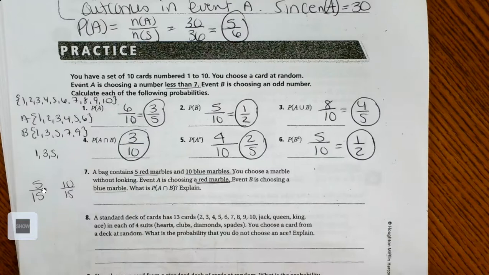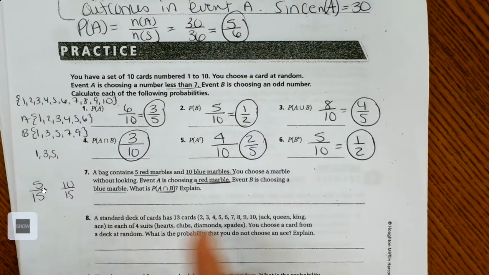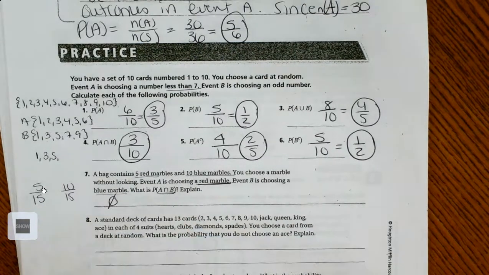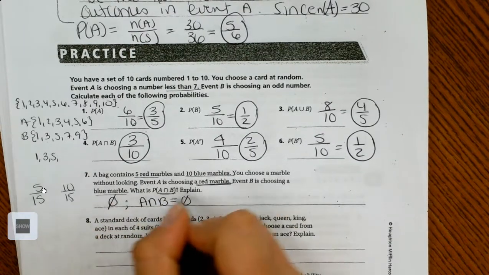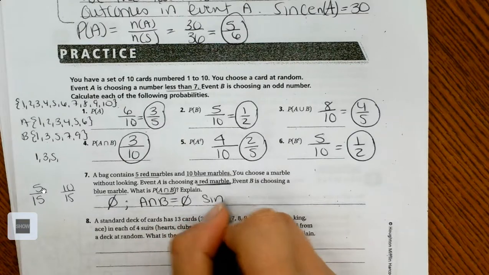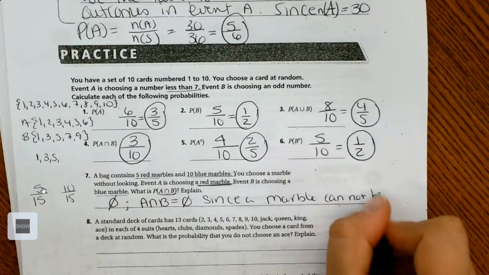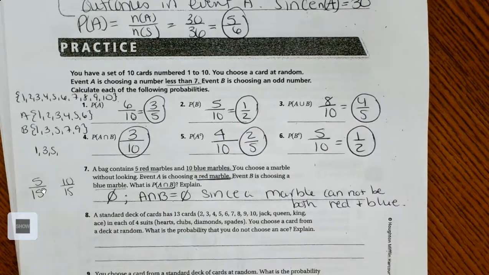But here's the thing. A and B, can they be red and blue? You're not going to have any overlap. What's going to overlap? A is reds, B is blue. There's none of them that are the same. So empty set, right? A intersect B equals 0. Empty set. Since a marble cannot be both red and blue. What they have in common. Red and blue have nothing in common.